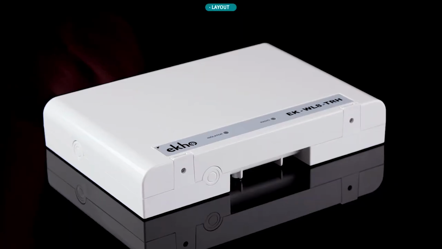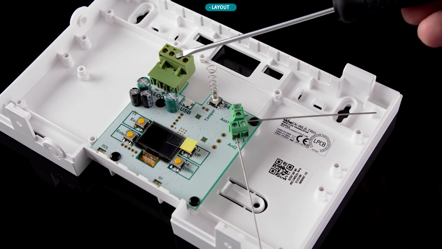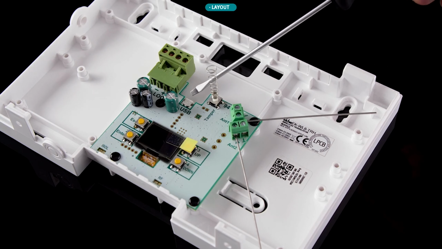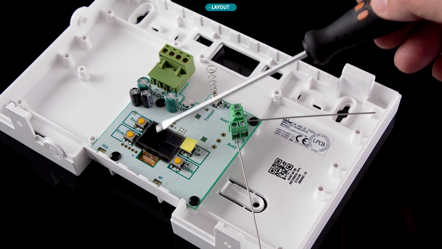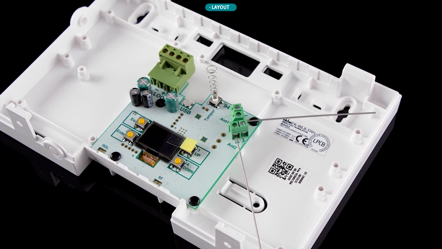To open the translator module, unclip the securing latches and remove the cover. The following components are located on the main board: loop wiring terminals, micro USB, tamper switch, antennas terminals, short circuit isolator indicator, RF link indicator, screen for system setup and maintenance, buttons for screen menu operation.